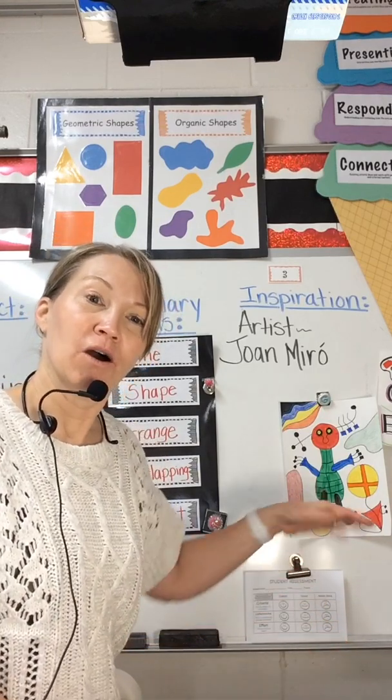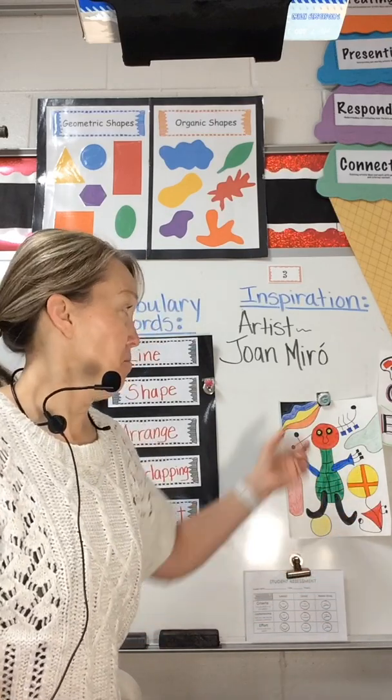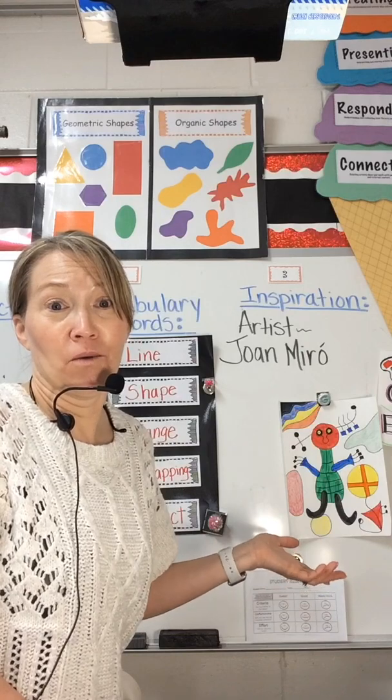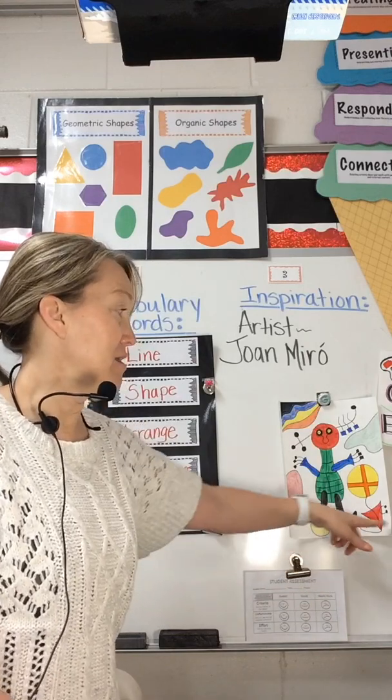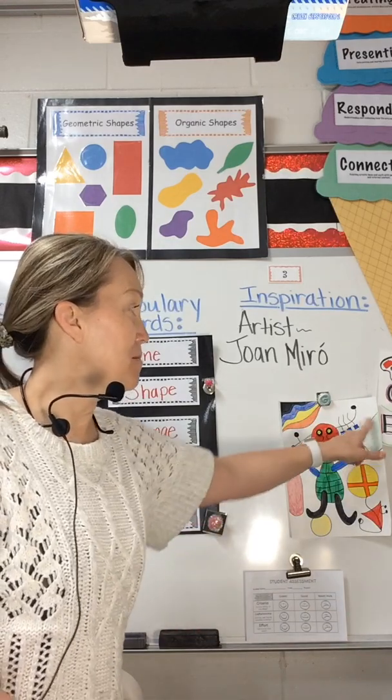But it's abstract. So the figure, maybe it's a child. Maybe that's a rainbow. Maybe this is a kite or a bouncy ball. Maybe that's a puddle or a swimming pool in the background. So we have to use our imagination, okay?